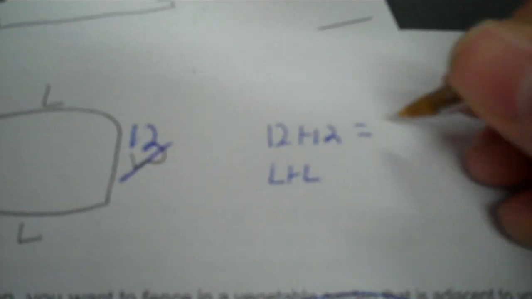So what we're doing with that 42 feet is we're putting it around all the sides, okay? Well, I know I can add the 12s. 12 plus 12. And then I can add the L's. I don't have a value for L. So this is 24 and this is 2L. So I come down here and I write 24 plus 2L, or 2L plus 24.